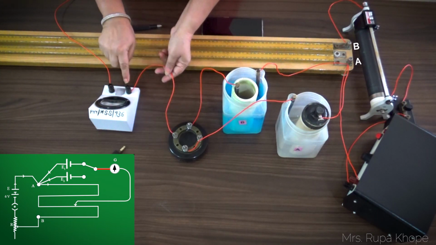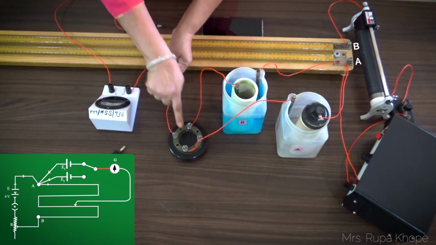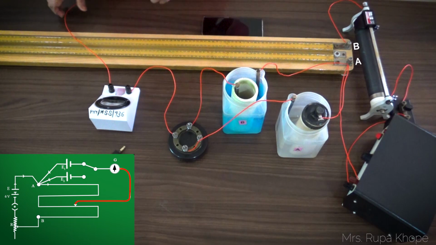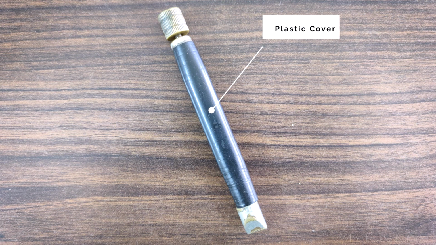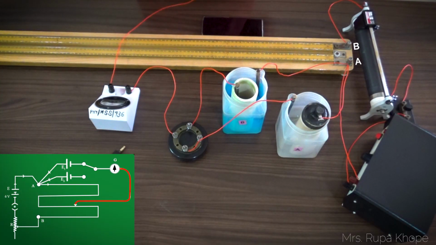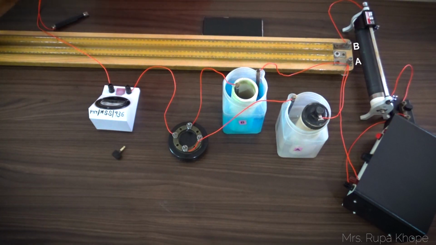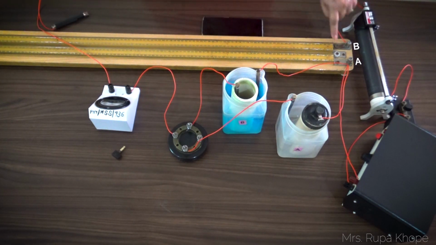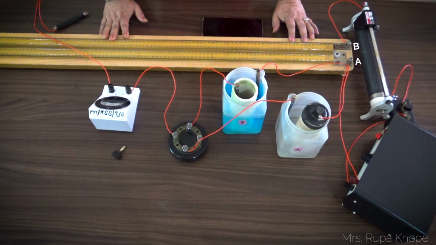Then this terminal of the key comes to the galvanometer, and from the galvanometer it goes to the jockey. So this jockey you can see, this is the plastic part, so we can hold it. This is a metallic tip, and here is the binding screw of the jockey. So we have to take a long wire for the jockey so that we can move it on this whole wire, and then the connections are complete. So this is 1 meter, this is 2 meter, this is 3 meter, and this is 4 meter. So this is our potentiometer. So let's start the experiment.